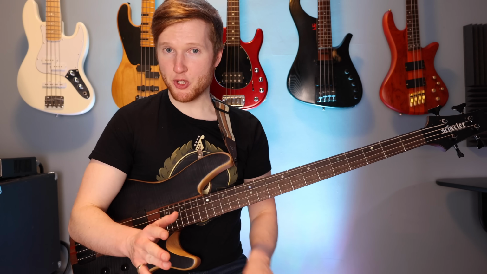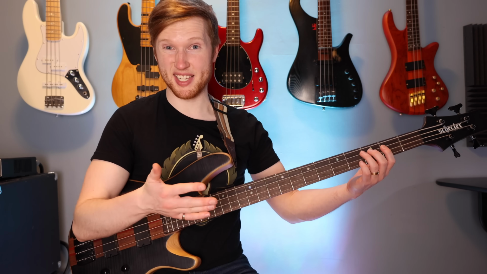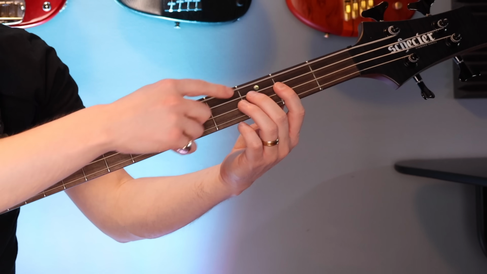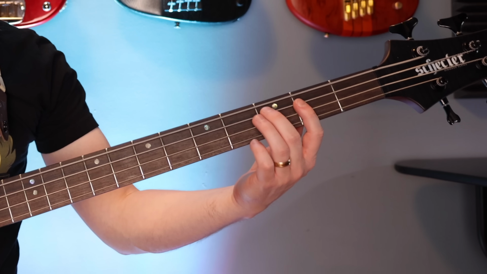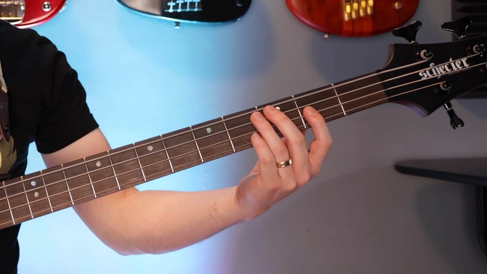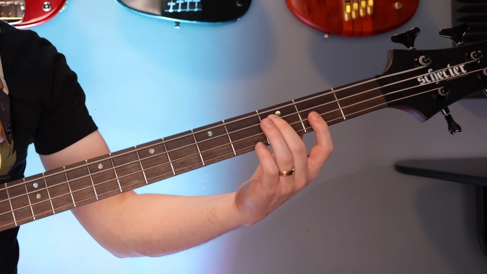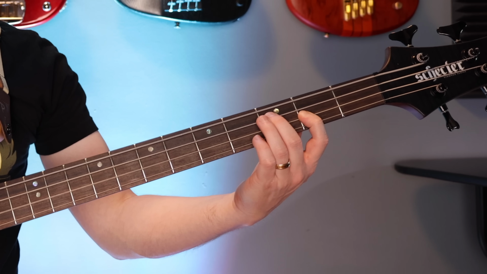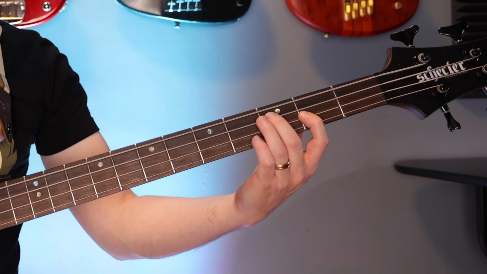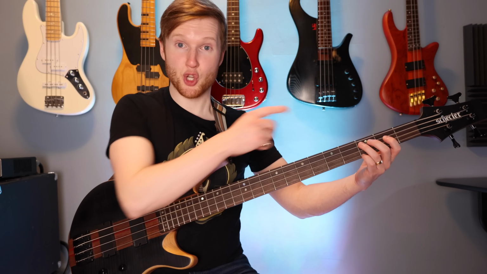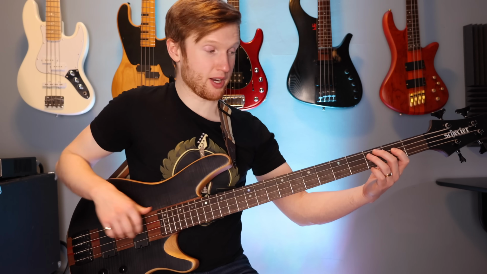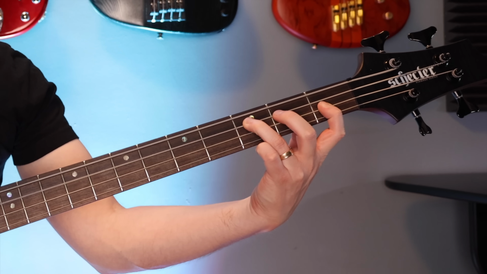To play the major third, you just take the root, so we'll do C again, and you just go 1 fret lower and 1 string higher. So you got C, and then the major third is E. To play the minor third, it's very similar. You just take the root and you go 2 frets lower, but 1 string higher again, like this.